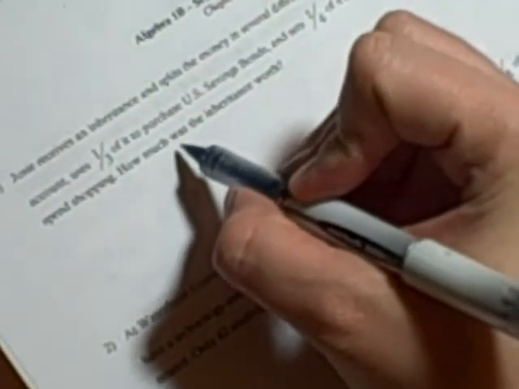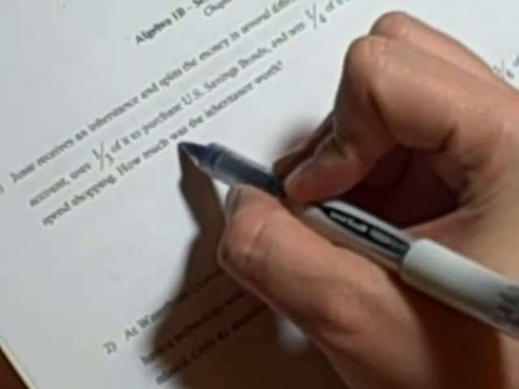Okay, let's start with problem number 1. Problem number 1 is about Josie receiving an inheritance, and she's splitting the money into different categories. I'm going to start by jumping to the end of the problem and paying attention to what the question is actually asking me to find. Here it is asking me to find out how much the total inheritance was worth.